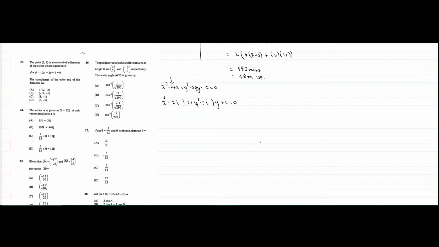So x squared take away 2fx plus y squared take away 2gy plus c is equal to 0. I'm only concerned with the f and the g. So in order to get back minus 10, I need to have a 5 here. And in order to get back positive 2, I need to have a minus 1 here. So the center is 5, minus 1. That will be the center of the circle. Let me call that the midpoint for your working.